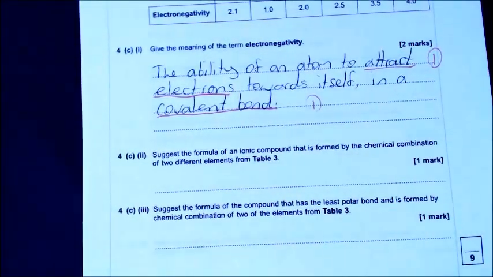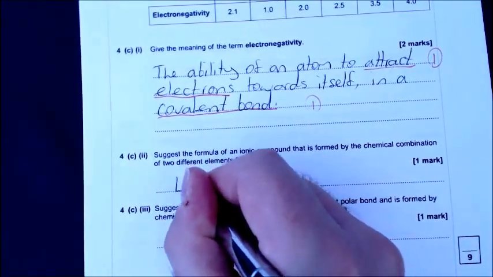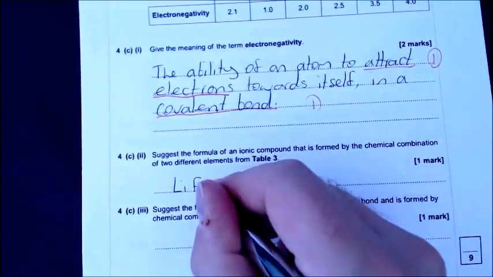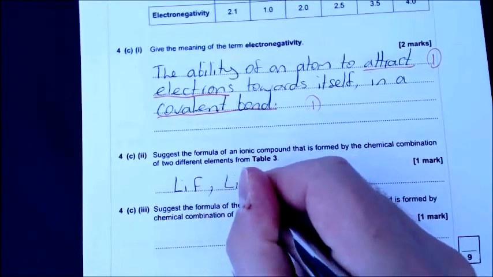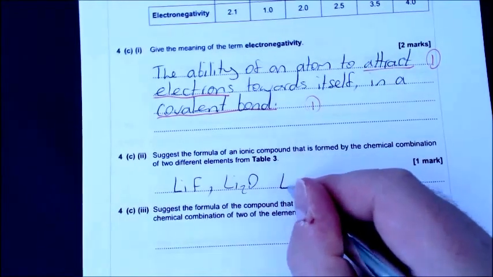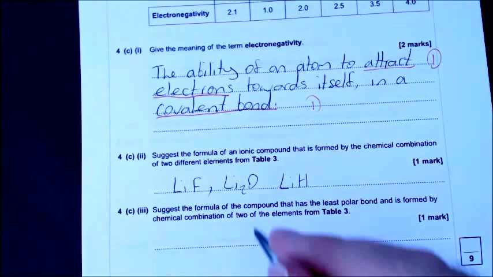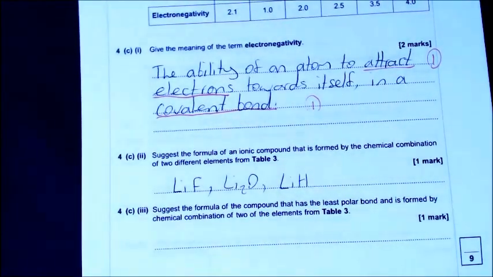and you could effectively bond it with any of the other nonmetals. But what they're looking for here is the correct formula. So you might have something like lithium fluoride. You might have lithium oxide, Li2O, or you could have something like lithium hydride, which is LiH, etc. So you could have any of them, or you could have a carbide as well, if you like. Now, the key thing is the formula here.